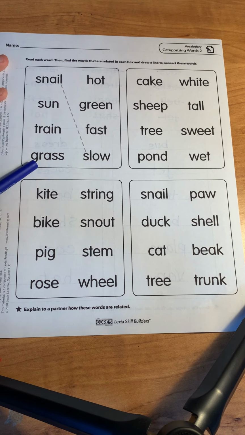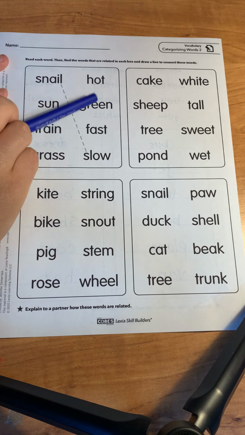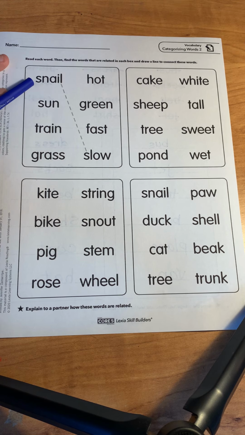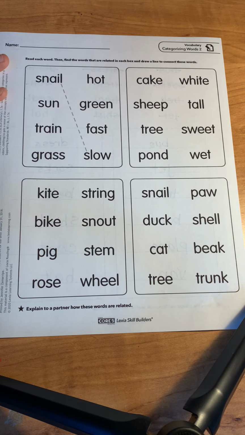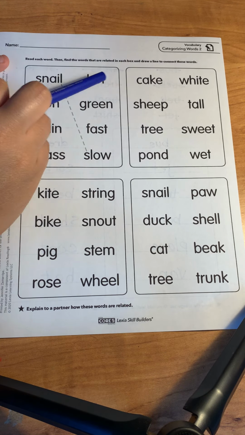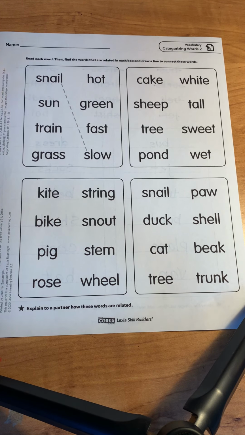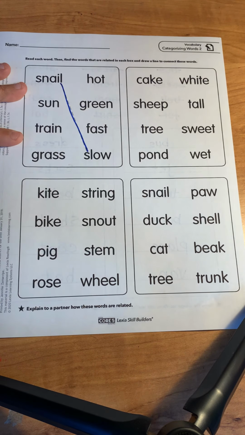We're going to look at a word on this side and then we're going to look at the words on this side. And we're going to see which one can relate to the words on the first column. So for example, we have snail, sun, train, grass, right? And then you have hot, green, fast, slow. So we have to find the word on this side that can connect with the word on that side. So the first word is snail, and a snail is usually slow, right? That's why you see the word snail has a line that connects down to the word slow.